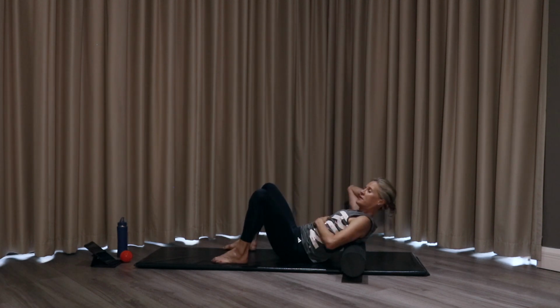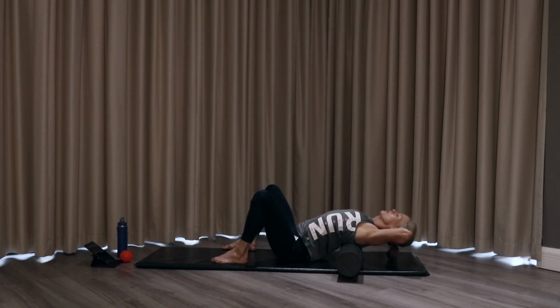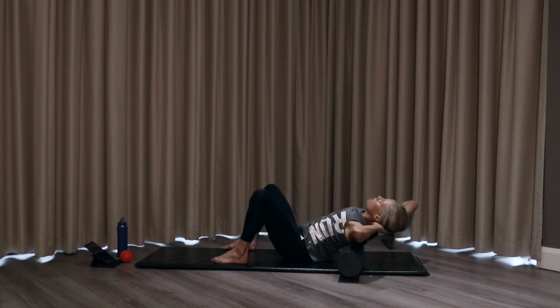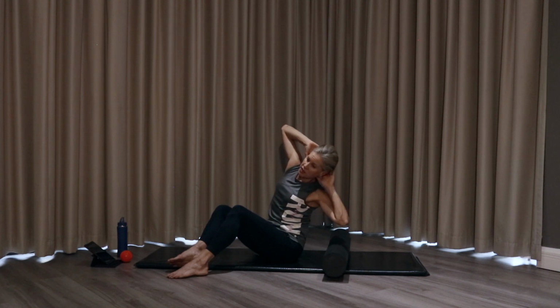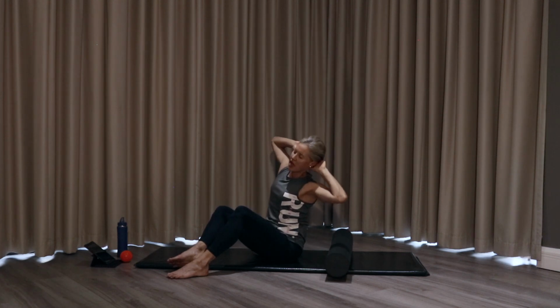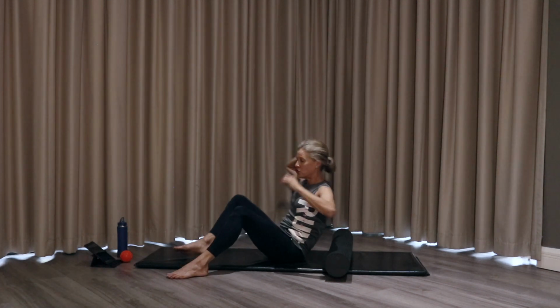Okay, staying in the same position, we're now going to bring a little bit of rotation into it. So we're breathing in again, opening up. On your exhalation, I want you to bring the elbow to the hip. So you're coming into this rotation. So you're exhaling and rotating. Bring that elbow down towards the hip.